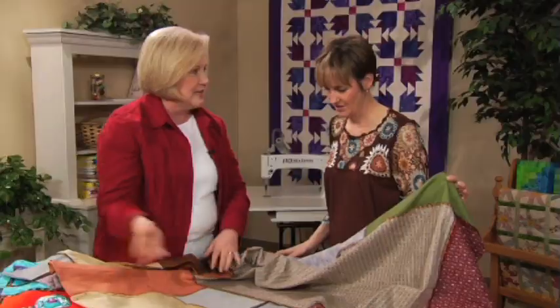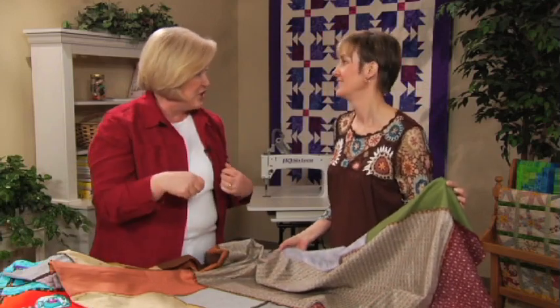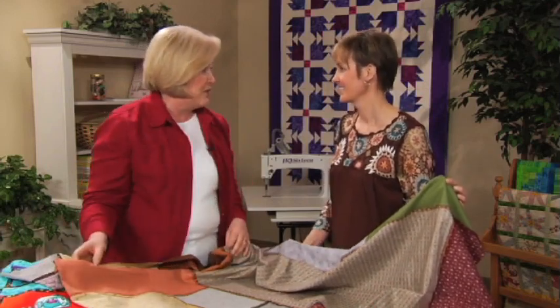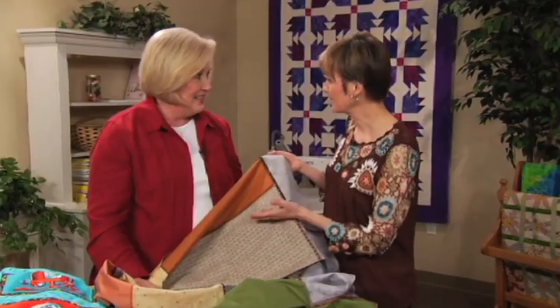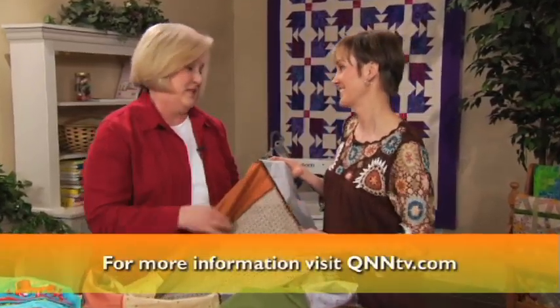To make it lie flatter? So, lie flatter, and doesn't add bulk as it stitches. If you're doing hand stitching or on a long arm quilting machine, you know, you want less bulk on that back seam. Well, the less bulk, the better, always. Always. Well, I learned so much. Thank you, Vicki. You're welcome.